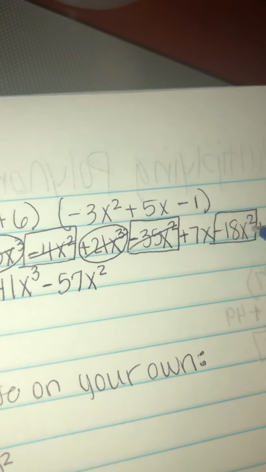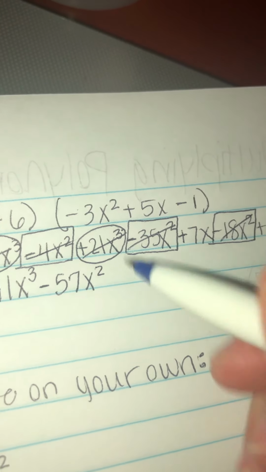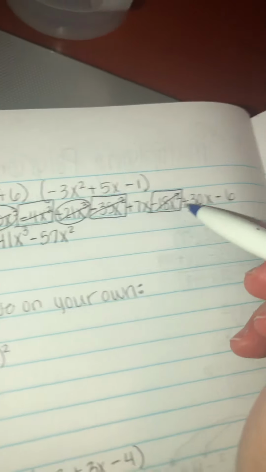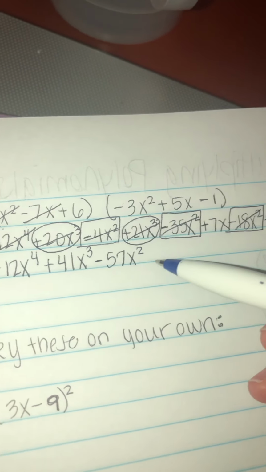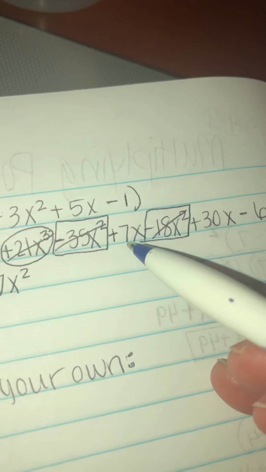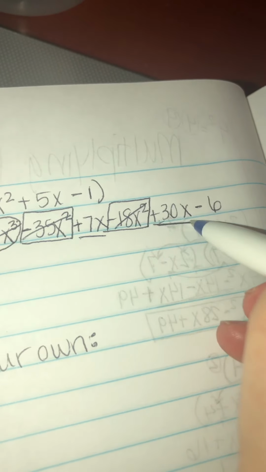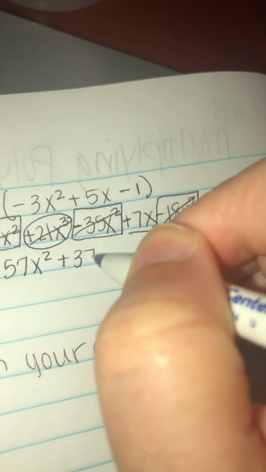I highly recommend marking them out once you've used them, but be very neat with your work, because there's so many things you're putting together. You don't want to reuse something and you don't want to miss anything. So notice how everything is marked out so far up until this 7x. So I have 7x and I have another x term right here, a 30x. 7 plus 30 is a positive 37.